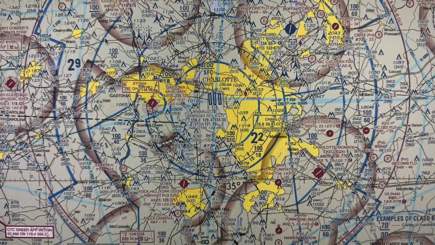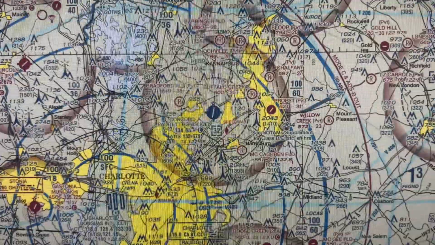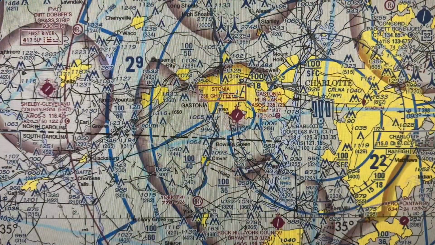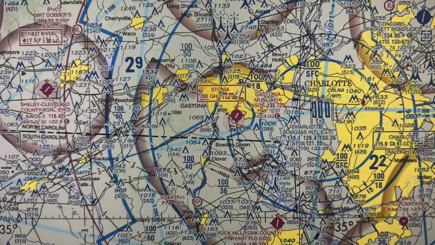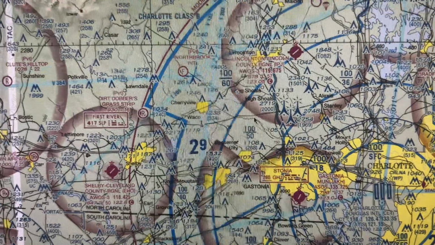Hey, Taco here. Let's talk a little bit more about airspace and where you can and can't fly, and a little thing called a Mode C veil. So this is the Charlotte, North Carolina airport, the big airport in Charlotte, North Carolina. And you can see this airspace looks really confusing. But we've already talked about how to tell which layer of the cake you're under or what airspace is where.